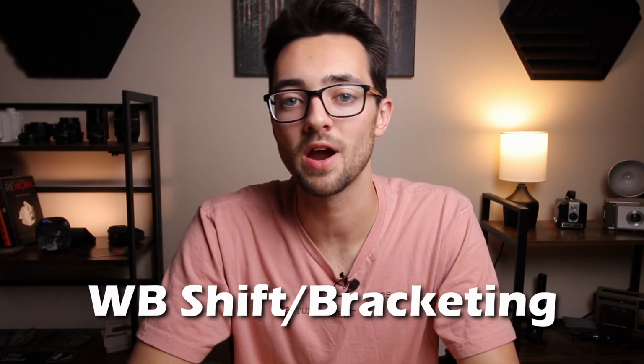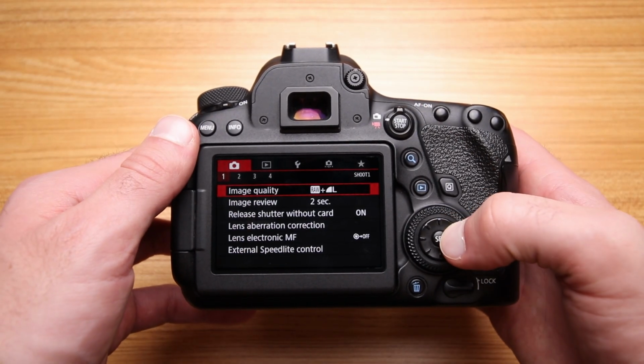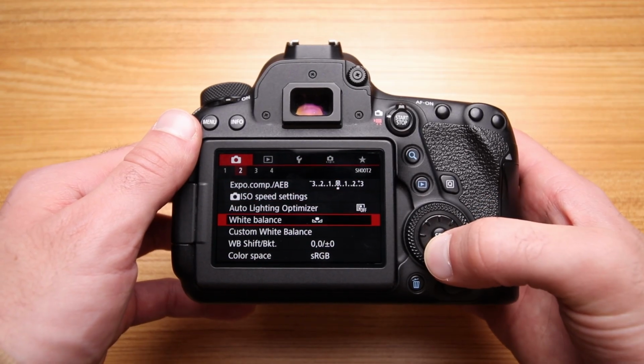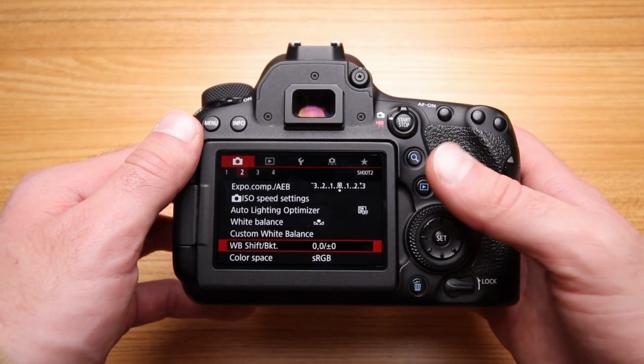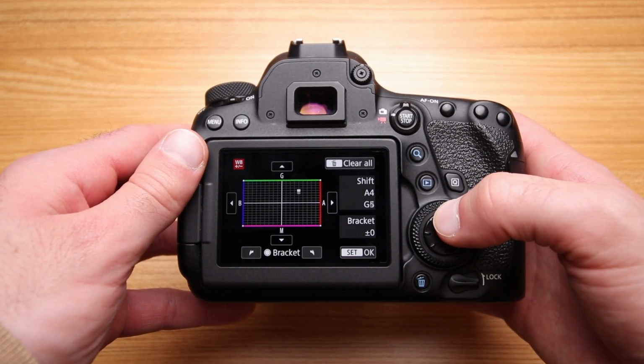Hidden feature number 3 is white balance shift/bracketing. Now this one's going to be in the same spot as custom white balance, the first category, second subcategory, and it's actually right below custom white balance. And you can use this feature in 2 different ways. One of the ways is you could just shift the white balance to any one of the colors on screen, or another way you could use it is by setting bracketing.